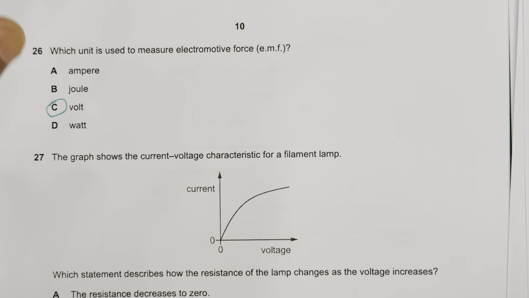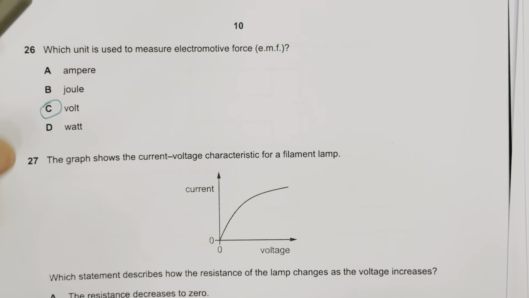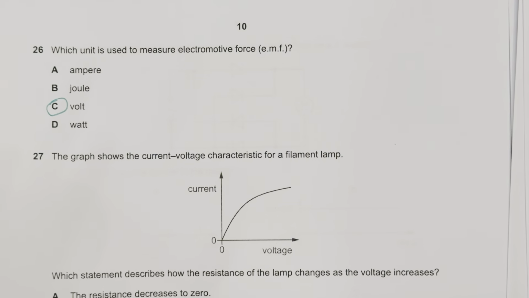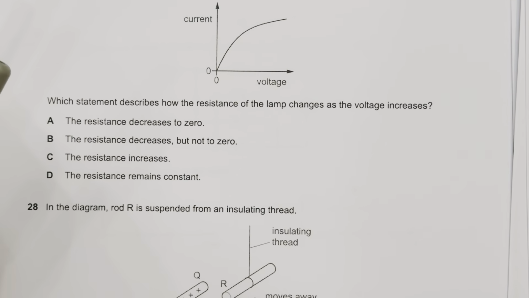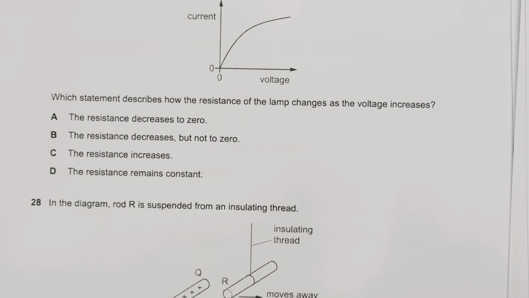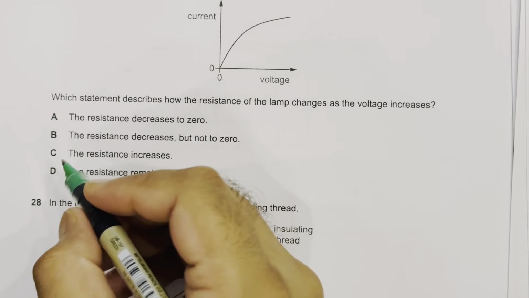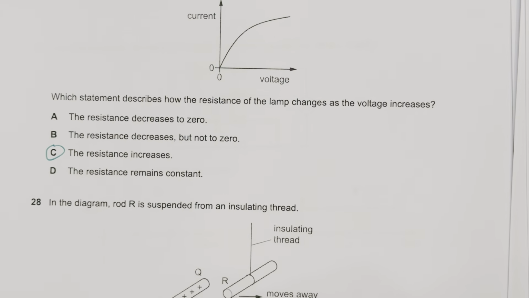Moving to question number 27. Question 27 shows the graph of the current-voltage characteristic of a filament lamp. This statement describes how the resistance of the lamp changes as the voltage increases. We know that when the temperature increases, the resistance also increases. So option number C is the right option for question number 27. Moving to question number 28.